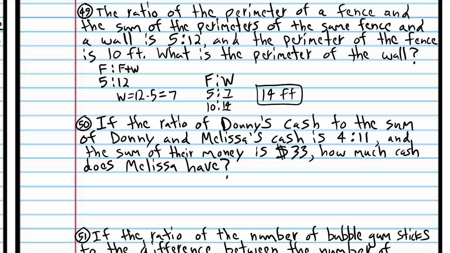All right, we're back. So the ratio is 4 to 11. So that's the ratio of Donnie's cash and sum of Donnie and Melissa.